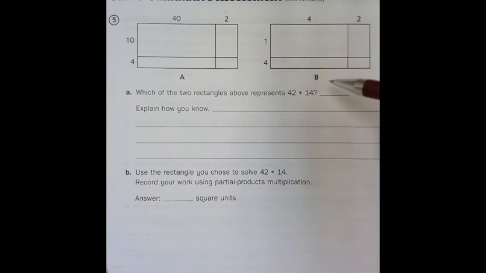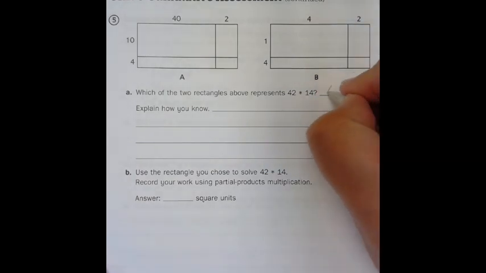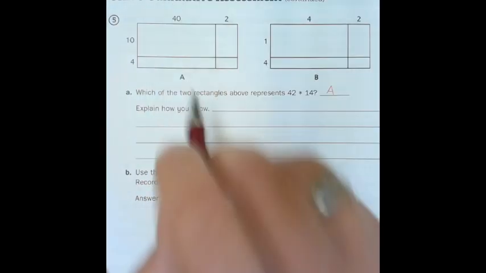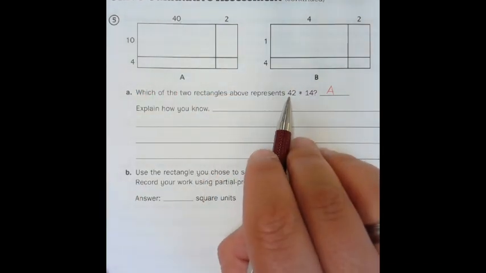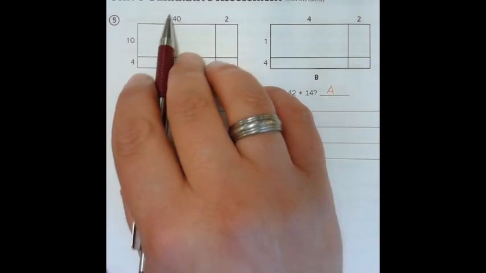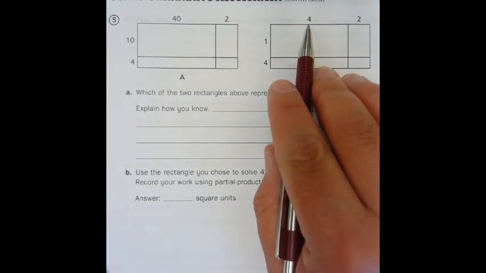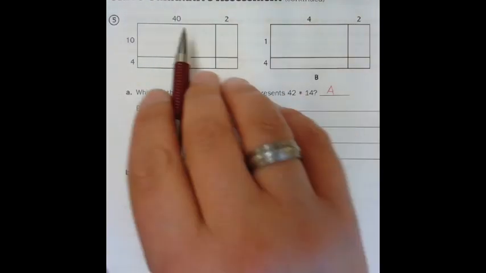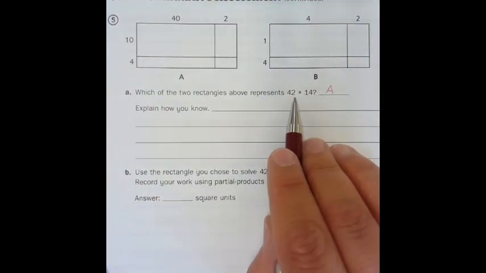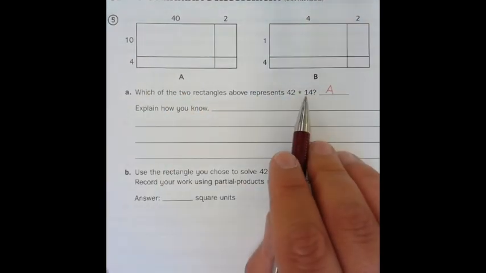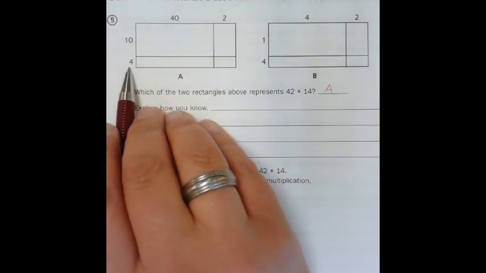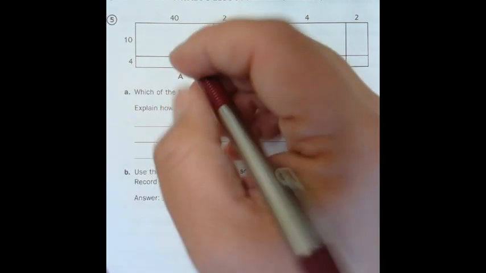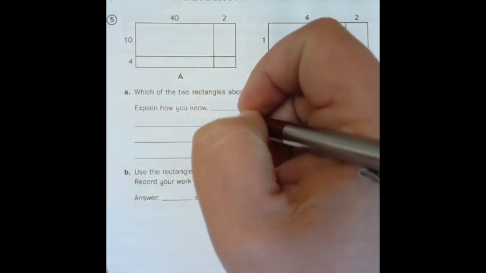Well, if we were using partitioned rectangles like this, rectangle A is our best choice because 42 is represented here with this 40. See, the 4 over here only has a value of 4, where this has a value of 40, like in 42. And the same here with the 10. The 1 in 14 is representative of 10, so it has a value of 10 and 4. So that's how we know that.